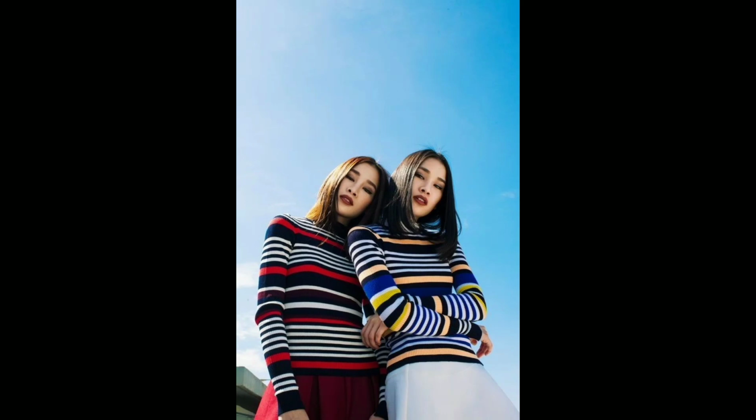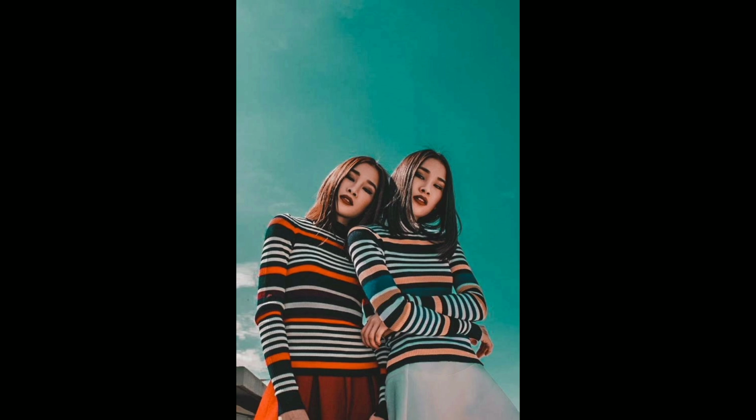Hey guys, welcome. Today in this video I will show you how to edit your photos with Aqua filter using Lightroom Mobile.